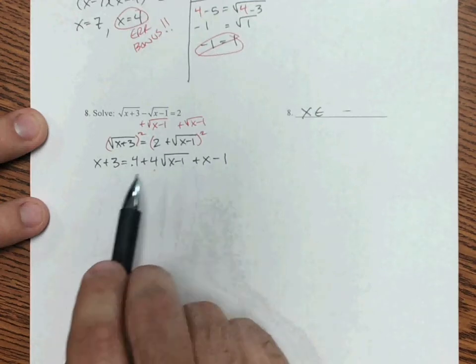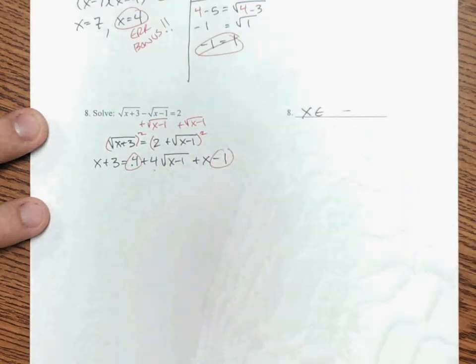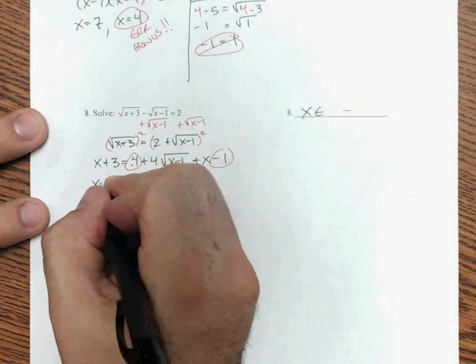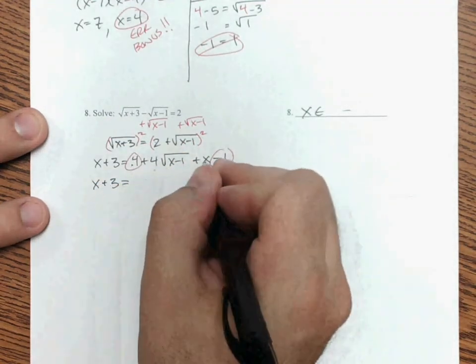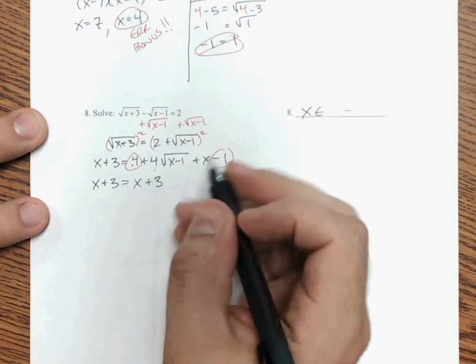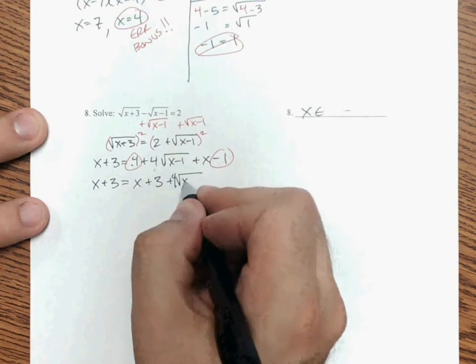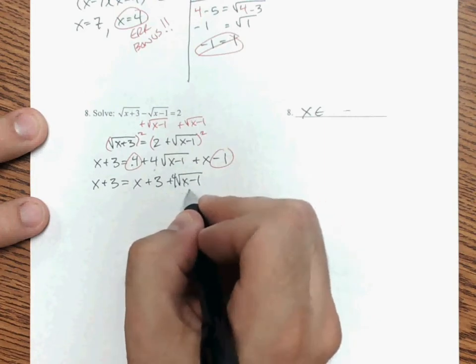So the next step that I would take here would be to combine like terms. I've got a 4 here and a minus 1 here. So I'm going to go ahead and rearrange. I'm going to bring that x up to the front. 4 minus 1, that's going to give me a positive 3. This plus 4 radical x minus 1 is just going to stick around over here.